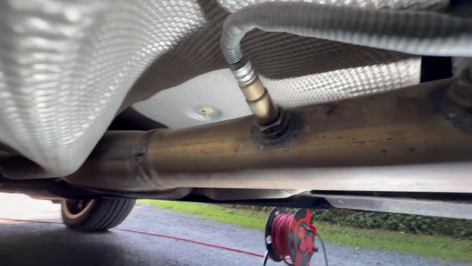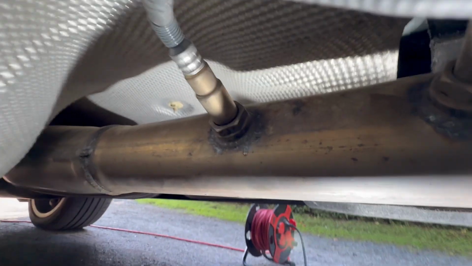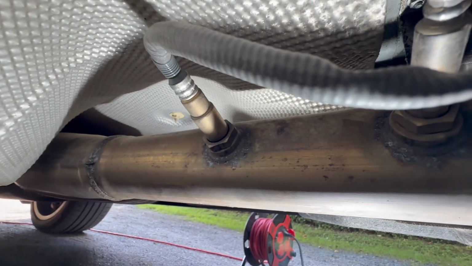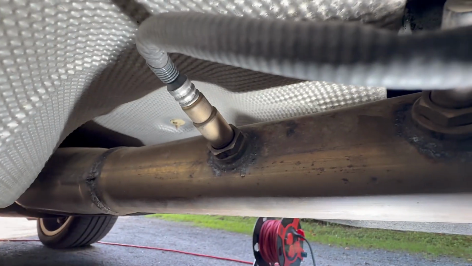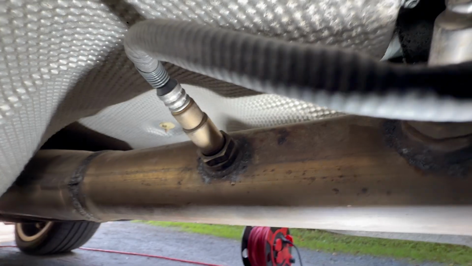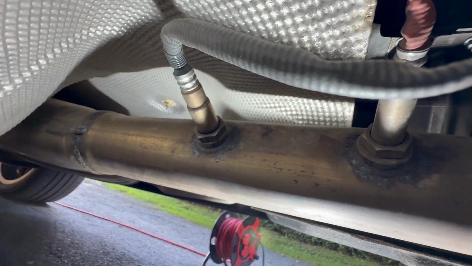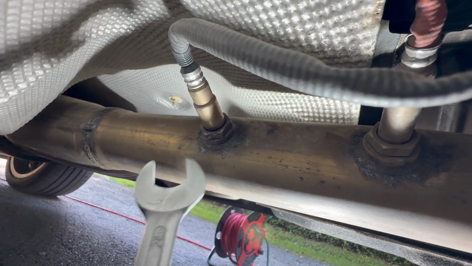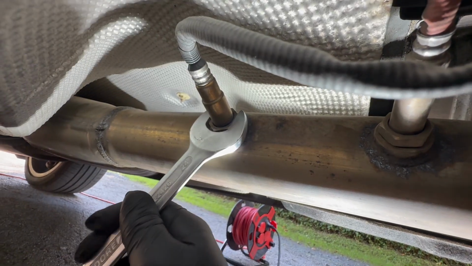So I had these special keys that I bought, for instance, when I replaced the oxygen sensor, that enter through here and you're able to twist it, but they're too small. So I need to try with a normal spanner. And it's not really good, because you need to tighten it to 50 Newton meters, and with a normal spanner I cannot do this.